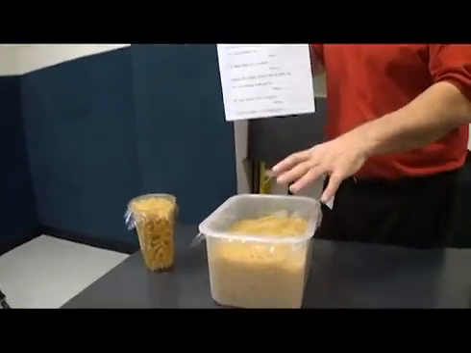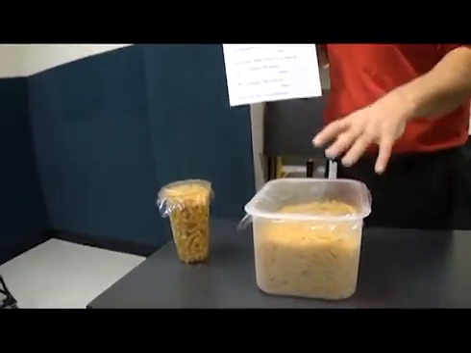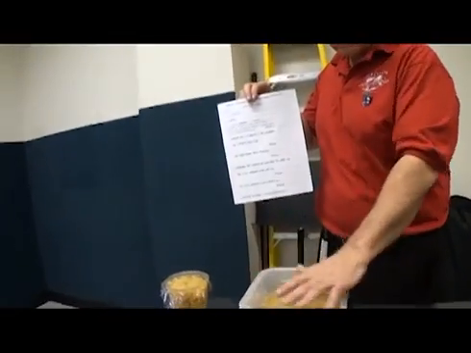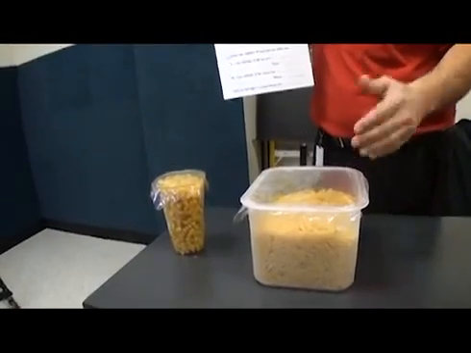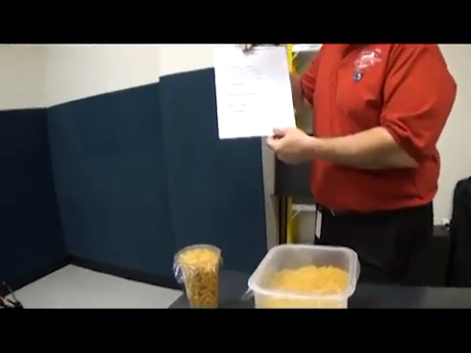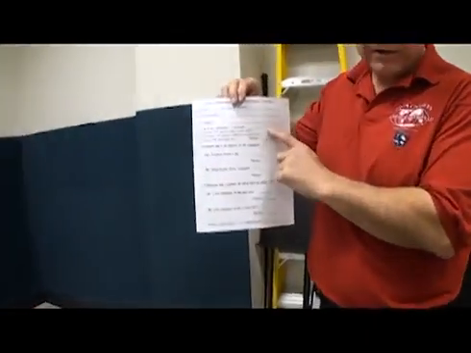It may not be the same containers, it may not be pasta, but it'll be something that's able to be counted. You want to count the surface and then count how many layers you see to try and multiply to get how many you think are inside the container. You're going to write those numbers down. You will not write down anything from station number 1.